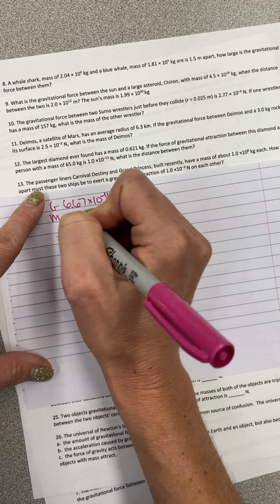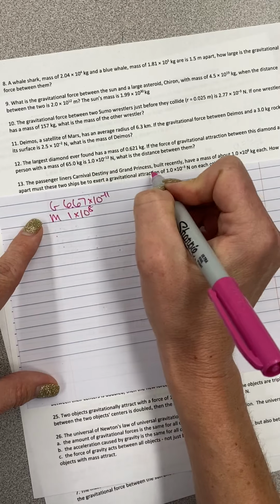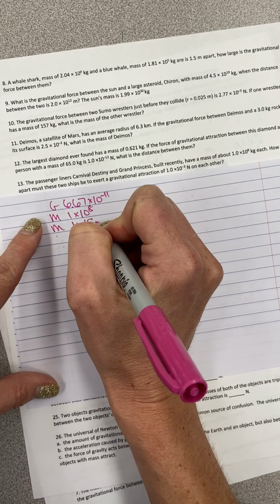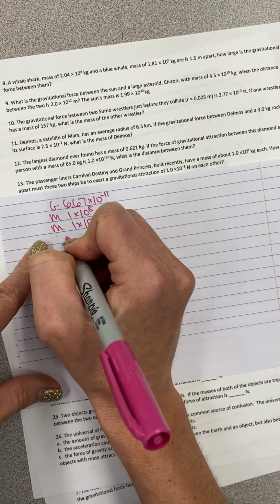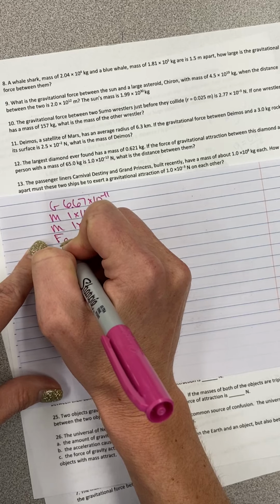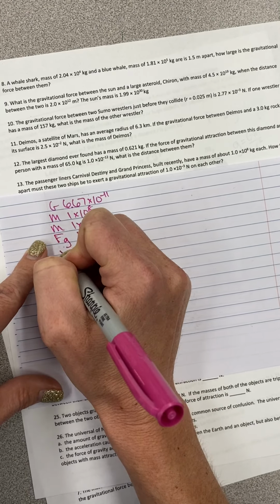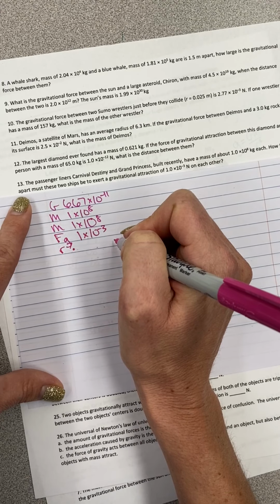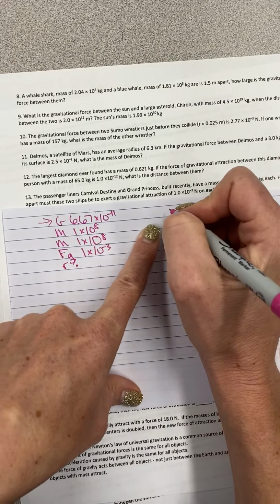Your mass, 1 times 10 to the 8th, each, both of their masses. And we have a gravitational force. And we're looking for a separation distance. So we got 4 out of our 5 variables. We always have this one. It's on your equation sheet.